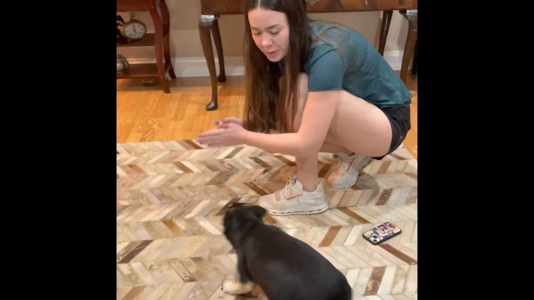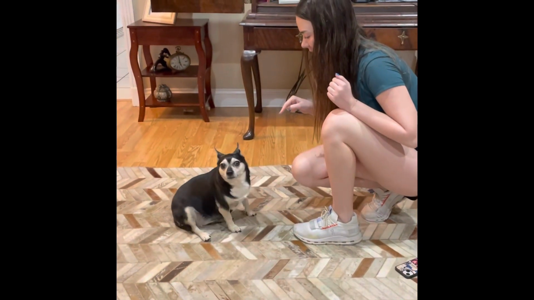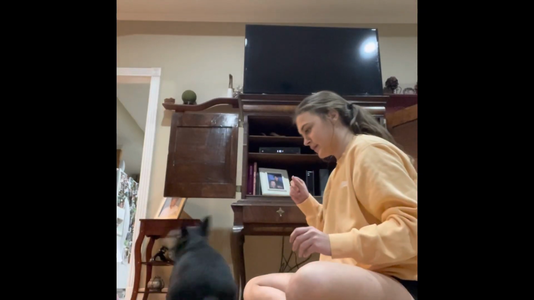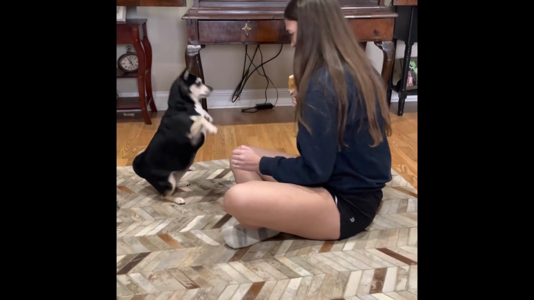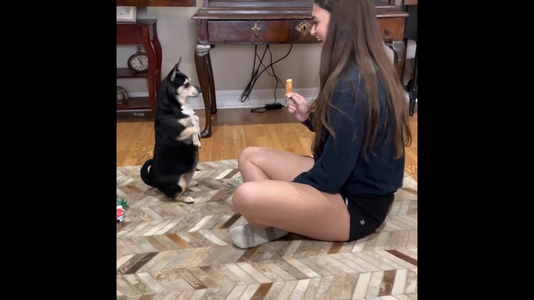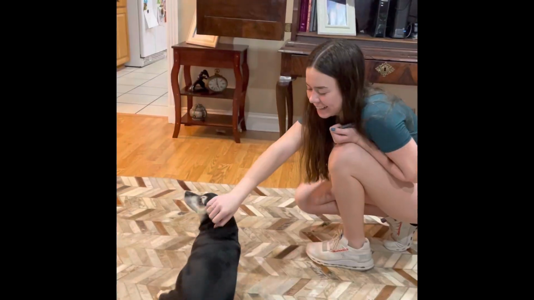On the last encounter, Molly listened to Riley, but there was no treat given, just positive reinforcement. Sit. Good girl. Get up. Come on, Molly. Molly, come here. Sit. Sit. Sit. Okay. That's a different type of sit.